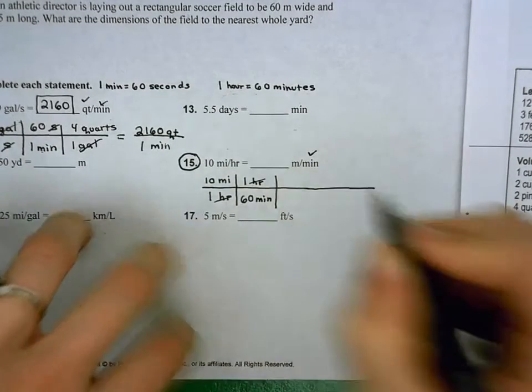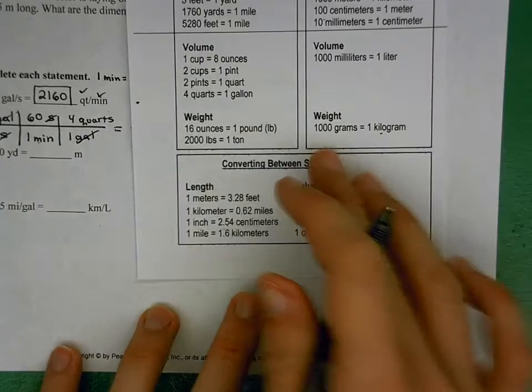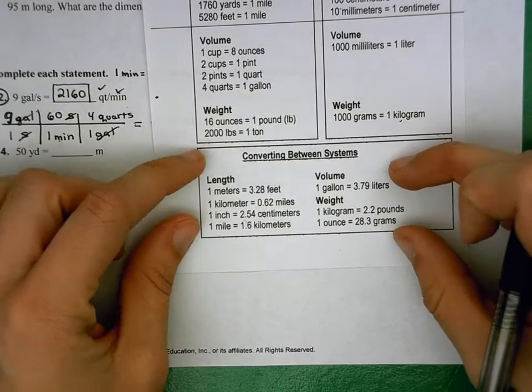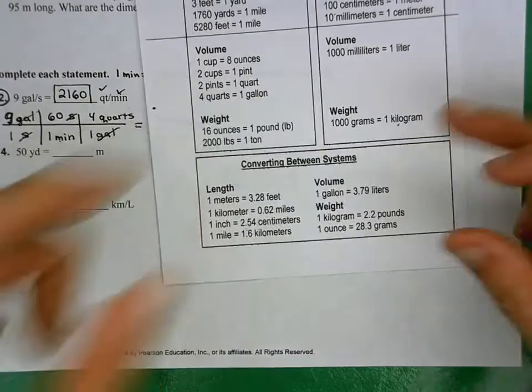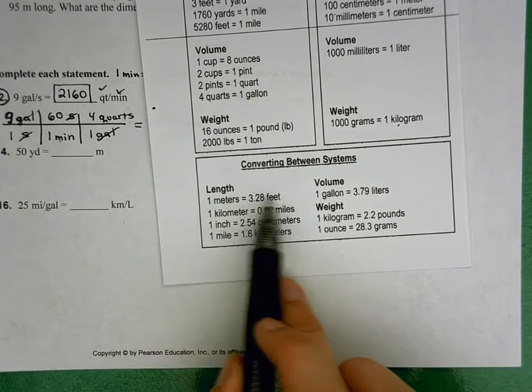With that miles, I need to get from miles to meters, and so again, I'm going to be making a system change here. Miles is a US English system, meters is a metric system, and so at some point we're going to be using this bottom table, right? And I notice here, so miles and meters, I could go meters to feet, right? Or actually it would be technically feet to meters, right?